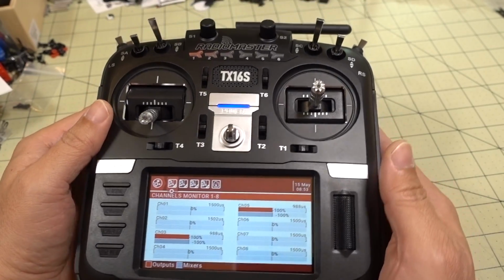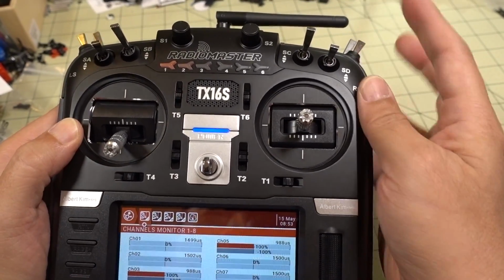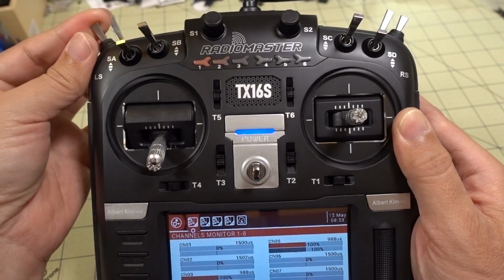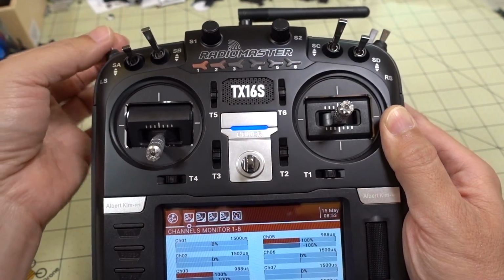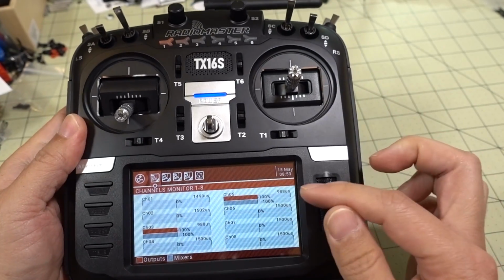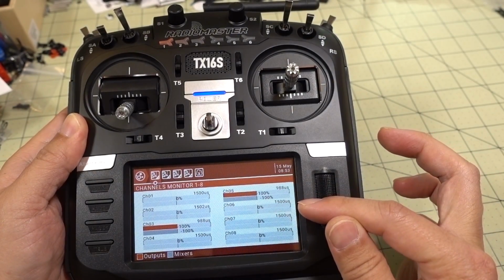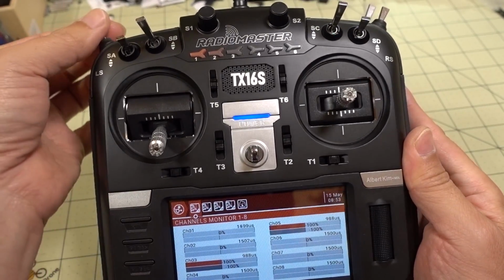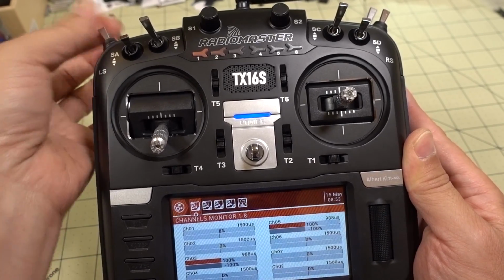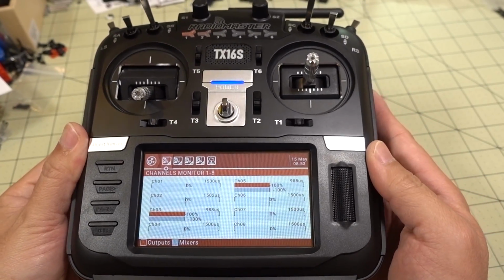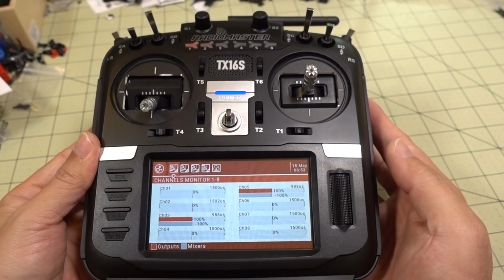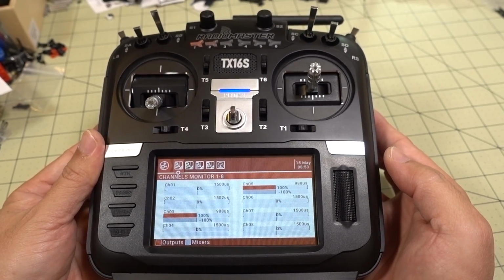Now if you want to set up a 3-position switch, for example, maybe this one over here for rates or for angle mode, you could do that. Just basically set up another channel in the same way. You'll just be using a different switch, which has 3 positions, and you can then use that next channel for whatever purposes you want in Betaflight.